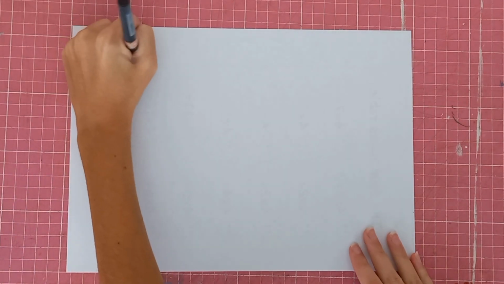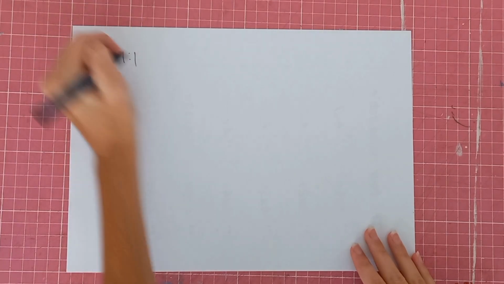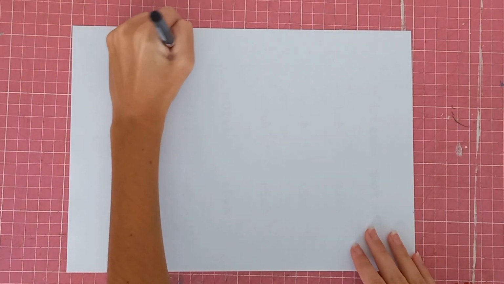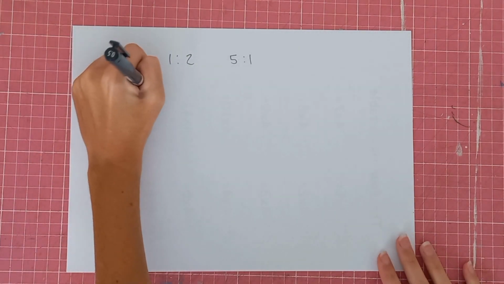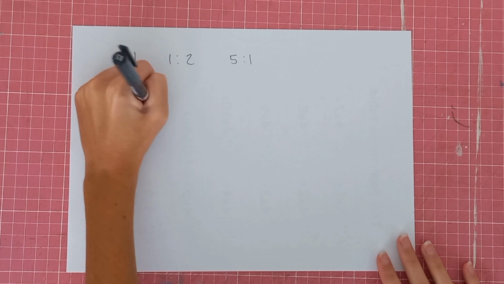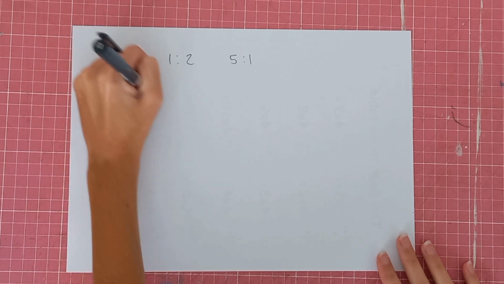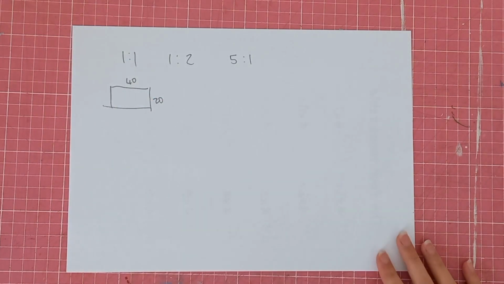So we know when we work with scales, you get different kinds. You could get a scale of 1 to 1. You could get a scale of 1 to 2. And say you get a scale of 5 to 1, right? So a scale 1 to 1, we know it means you use the measurements given. So if they give you a rectangle with these measurements, it stays the same. You're going to draw it using these exact measurements.